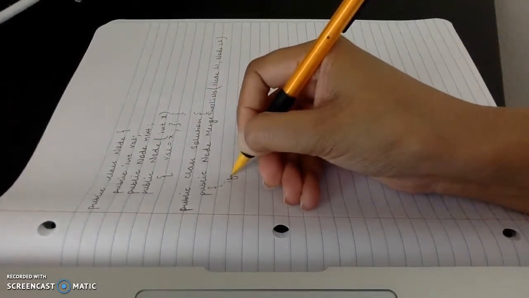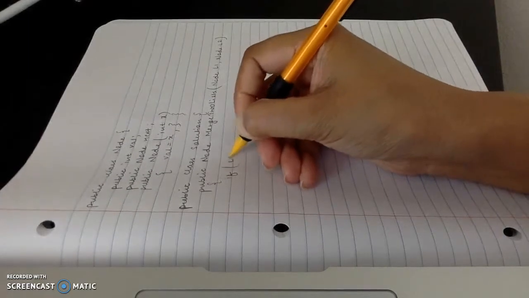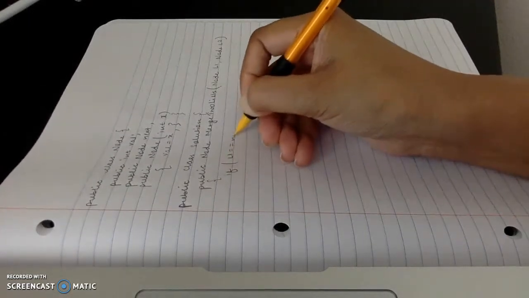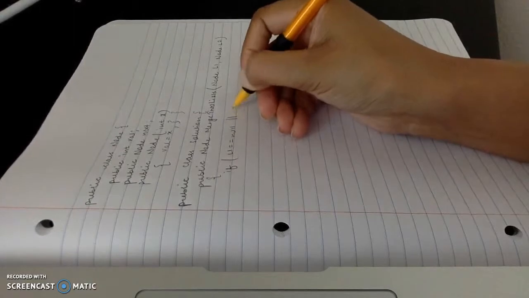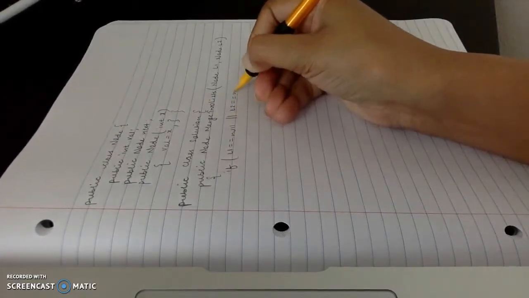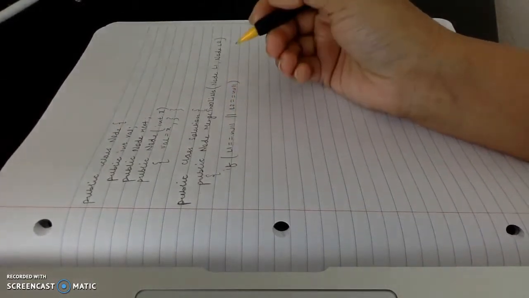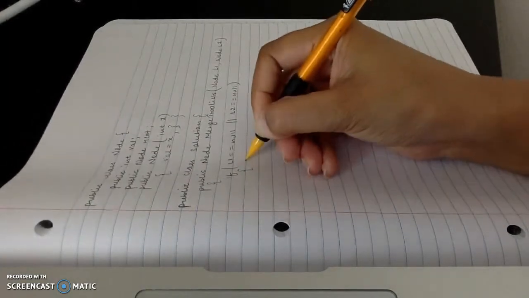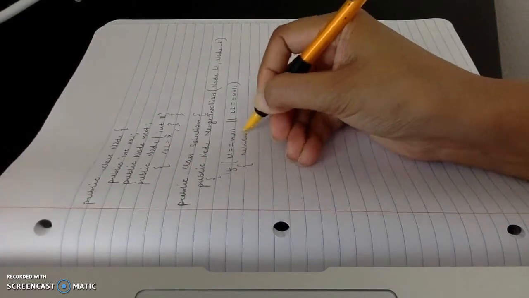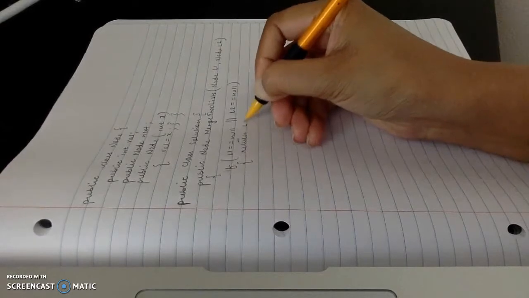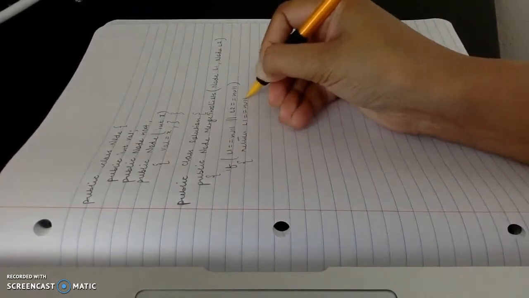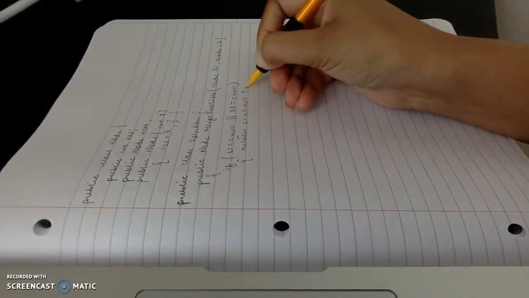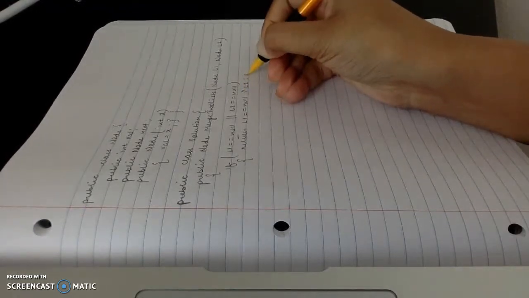Now if L1 is equal to null or L2 is equal to null, then we'll return L1 equal to null, L2, L1.